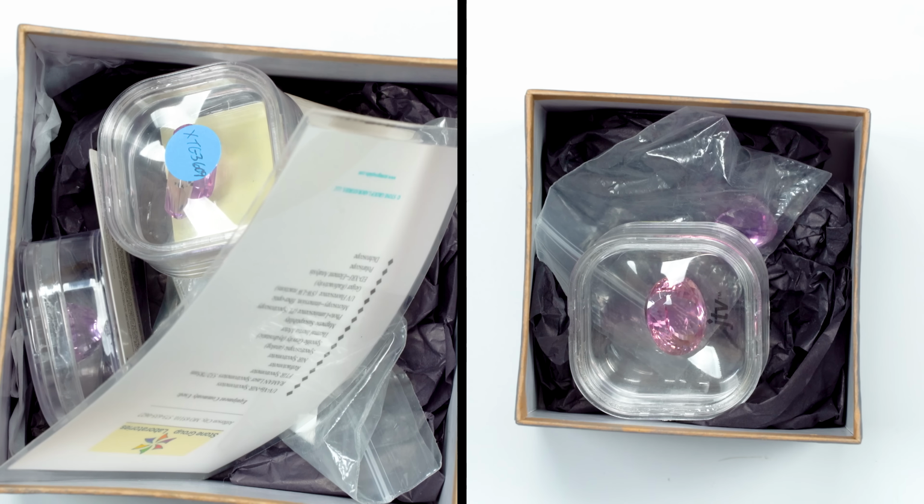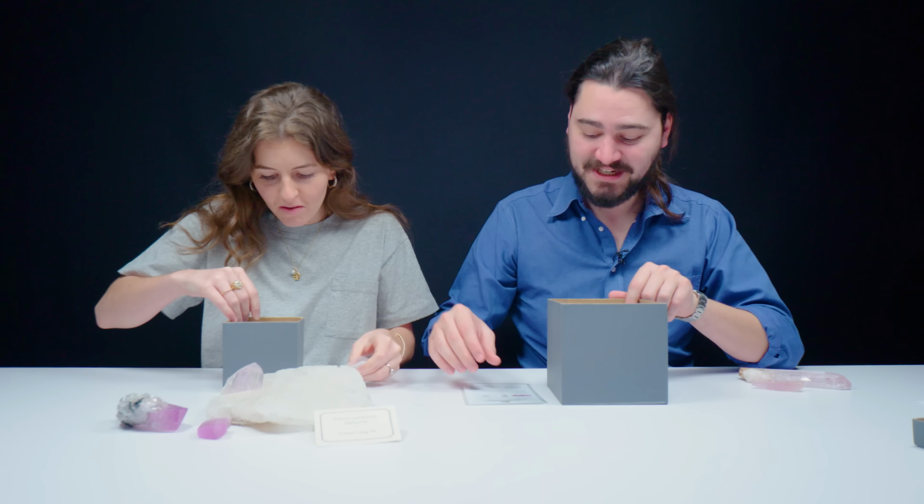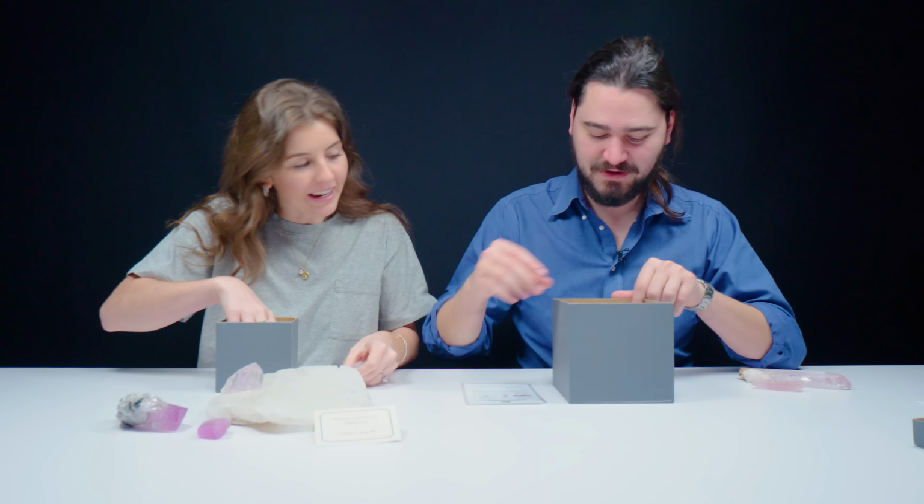All right, you ready? Sure. Oh, I've got some literature. Mine has lore. We've got faceted kunzite in here. Check these out. Oh, I love this. Look at the shape of that.